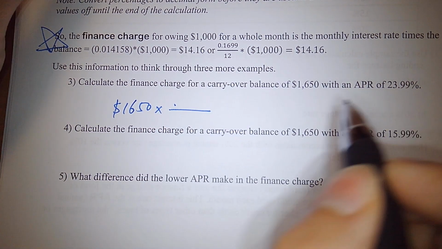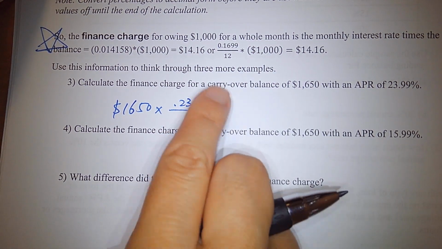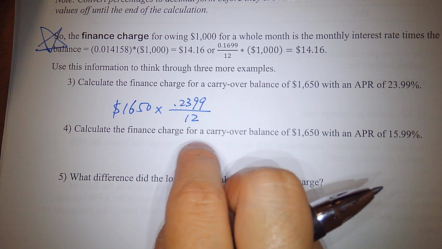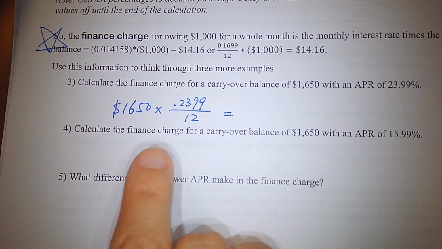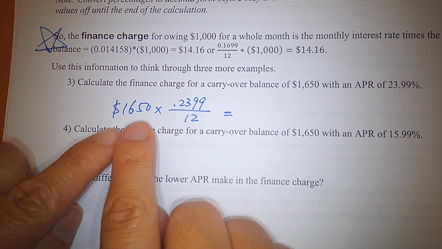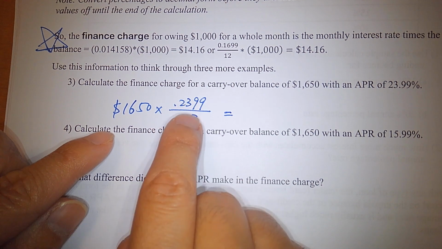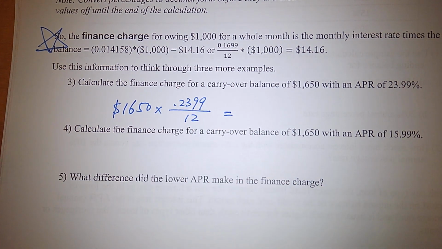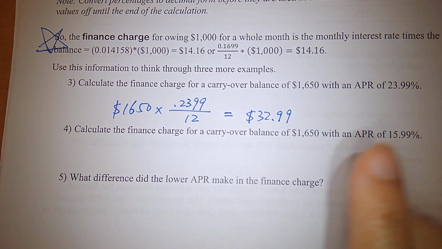Annual rate is 0.2999. Okay, well, divide by 12. That gives us the monthly rate. Okay, so how to compute this entire thing? We use 1650 times by what? 0.2999 and divide by what? 12. Okay, try that and tell me your answer. Please round your answer to the cent. Okay. 32.99. Yes, 32.99. Okay, $32.99.